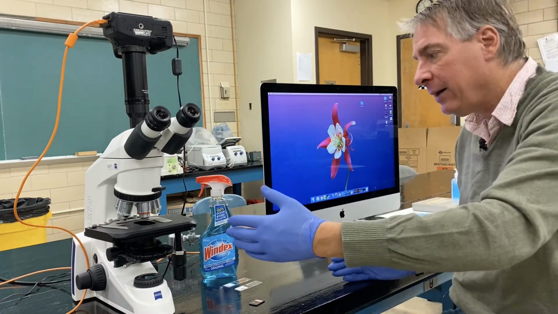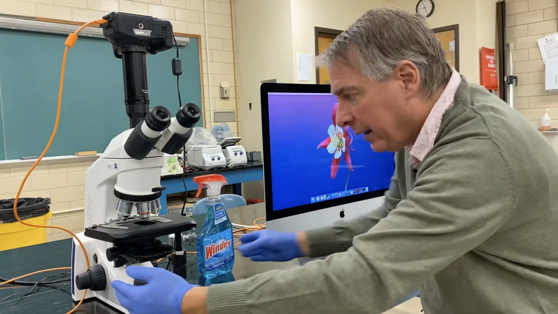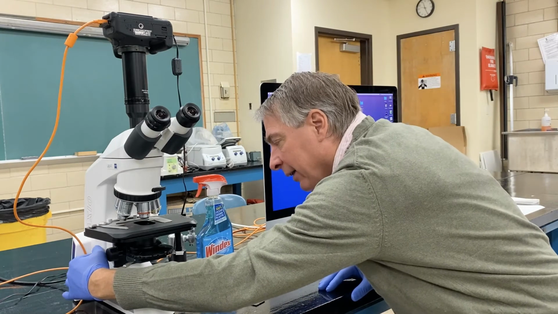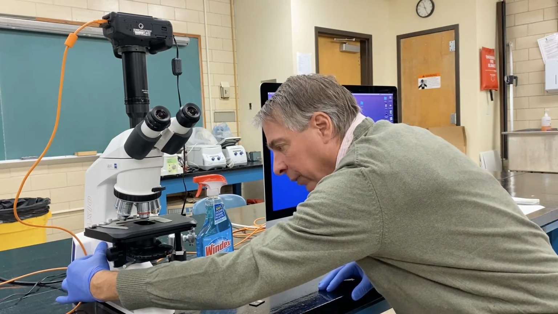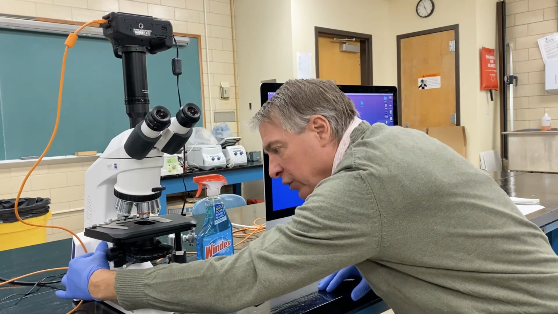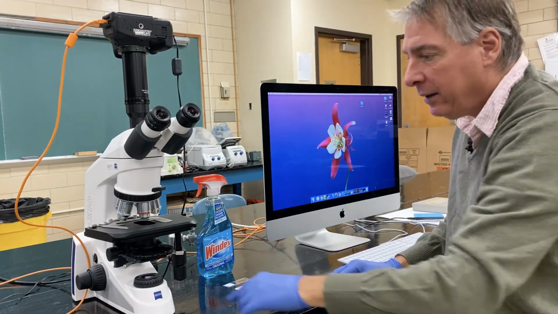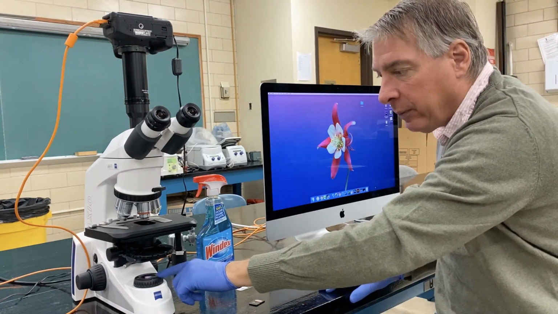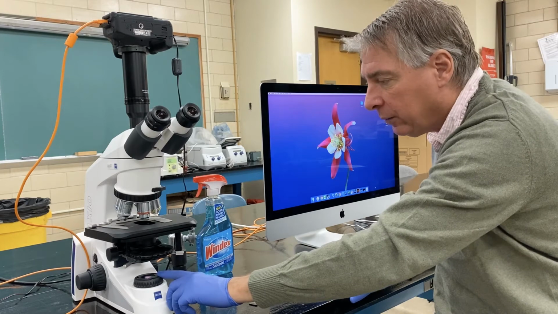Then we need to turn on the microscope, and the power button is on the left-hand side in the back. It's a toggle button, and if you toggle the switch up, it turns the microscope on, and you can see some light coming from the light bulb in the base of the microscope.